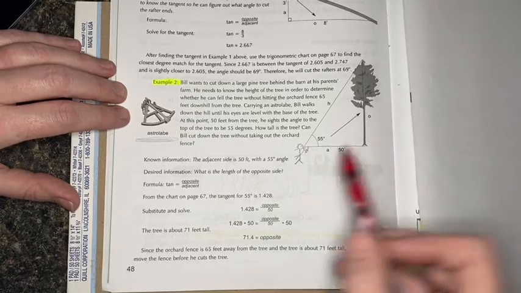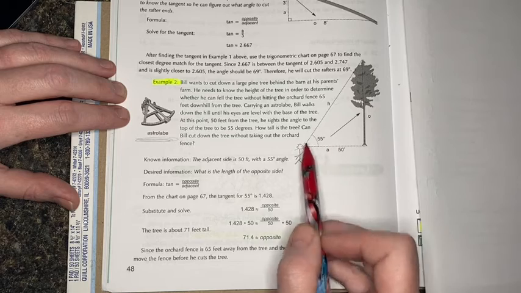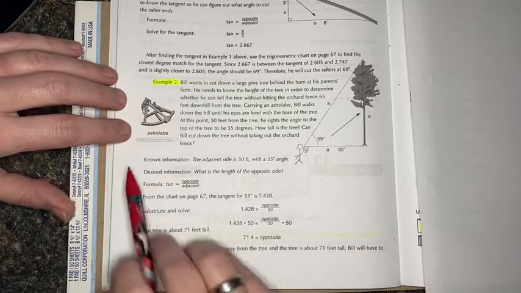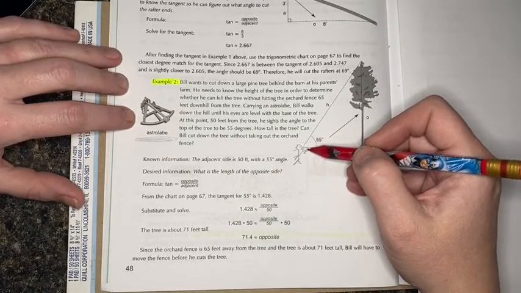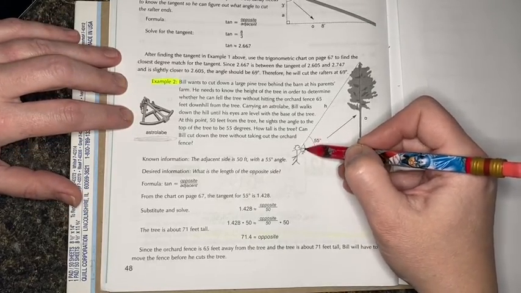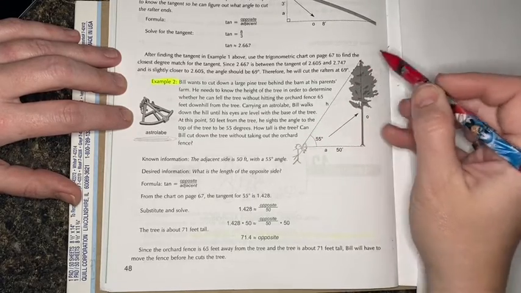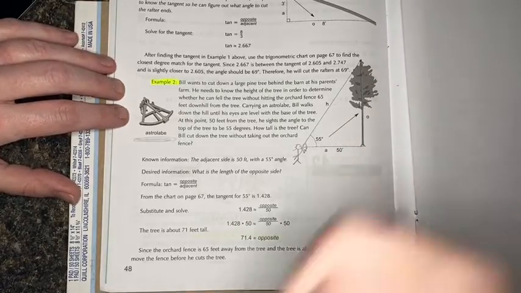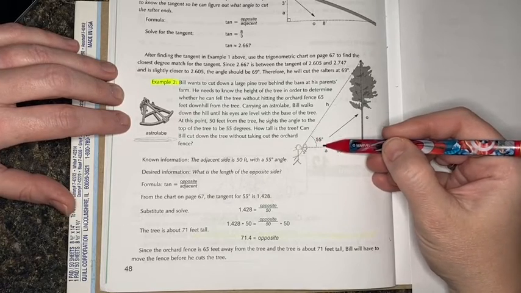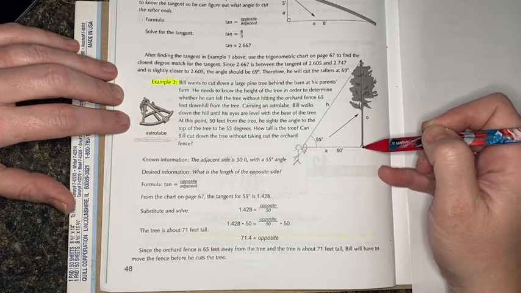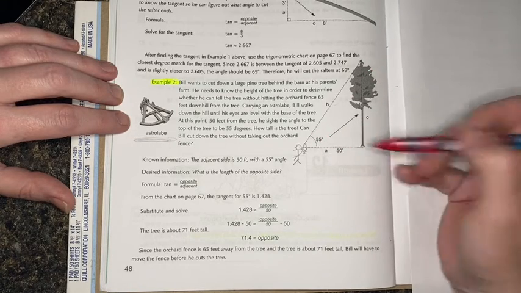At this point, he knows he's 50 feet, or he can mark it and measure that he is 50 feet from the tree. He sights the angle with his astrolabe to the top of the tree. So he turns the astrolabe, however they work exactly, so that it's lined up with the very tippity top of the tree, the very top that he can see from his position. And he sees on his astrolabe that from the bottom of the tree to where he can see the top of the tree is a 55-degree angle.